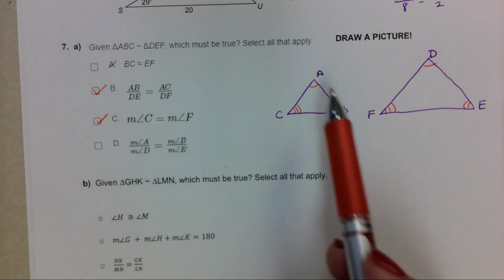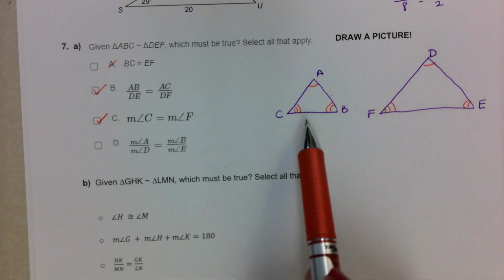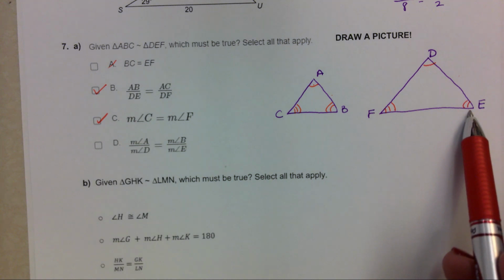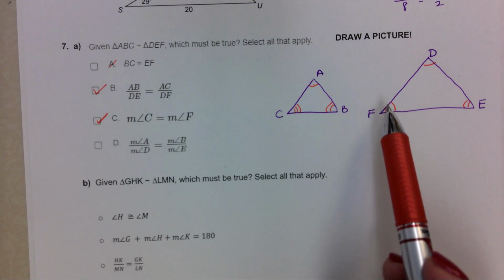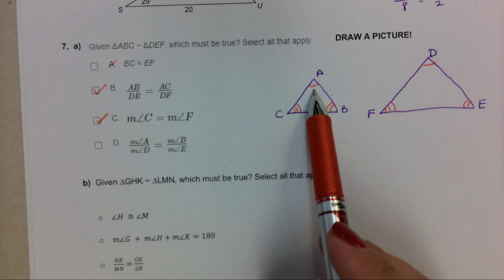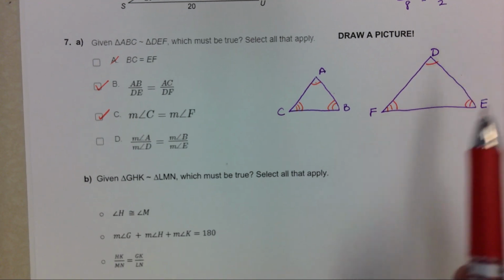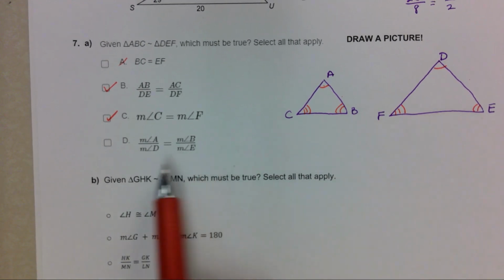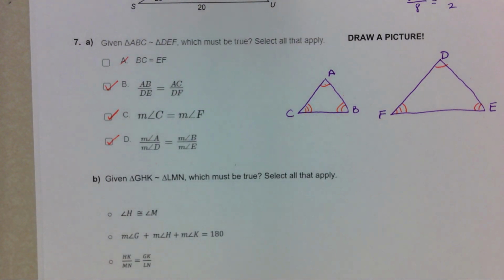And the measure of angle A to the measure of angle D equals the measure of angle B over the measure of angle E. Well, since our angles are congruent, A divided by D should be 1 since they're the same. And B divided by E should be 1 since they're the same. And does 1 equal 1? Yes, so that should also be true. Okay.